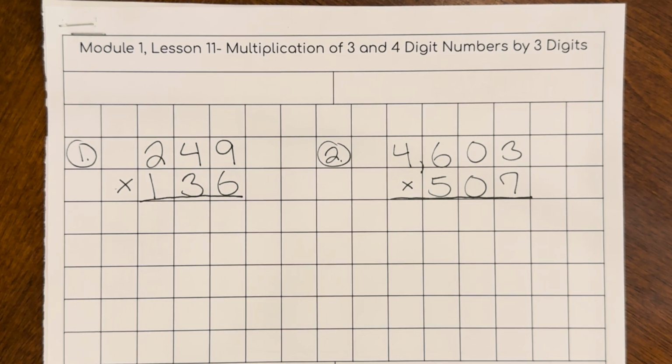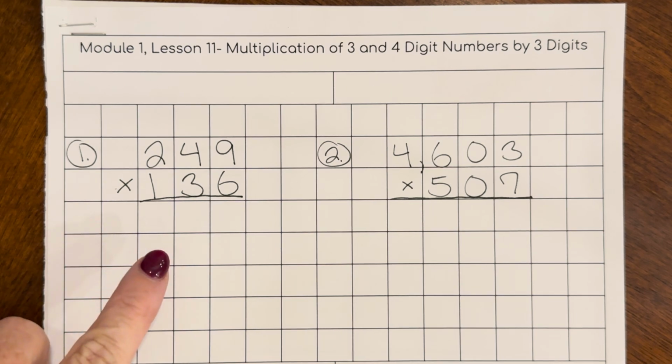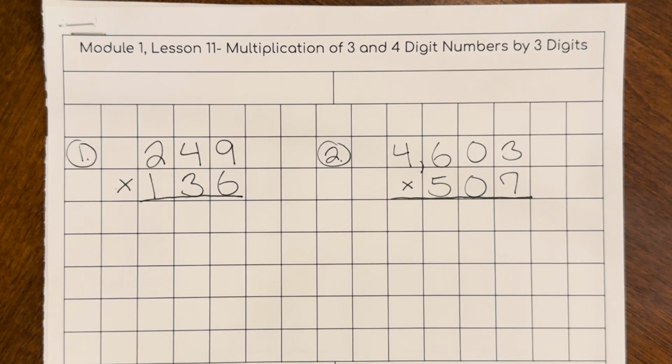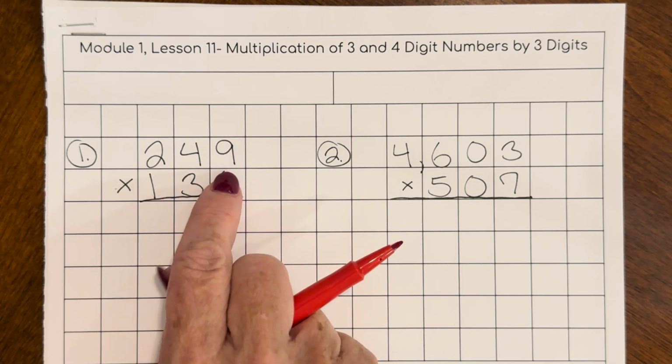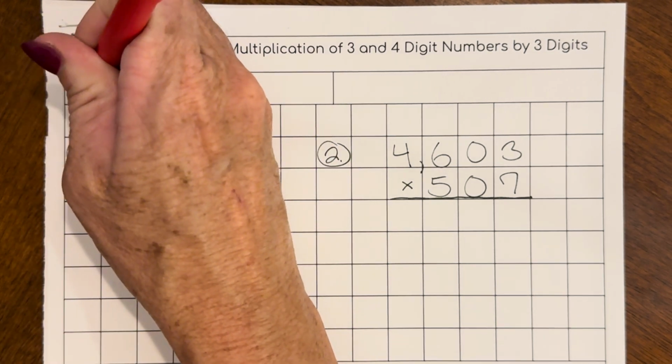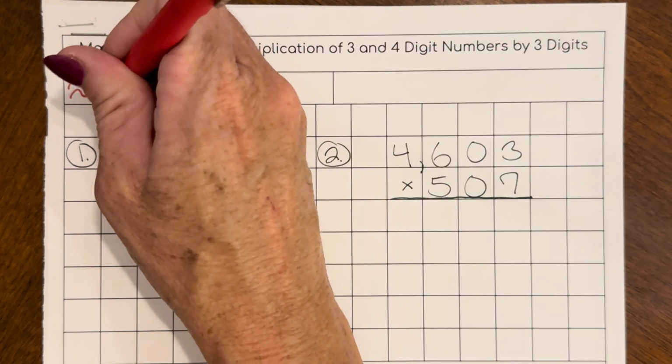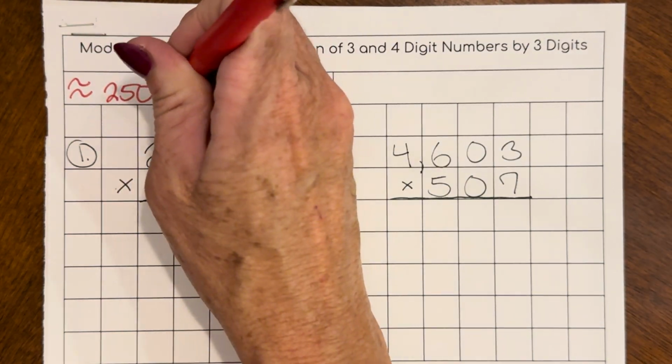Okay, so my first problem says 249,000 times 136. So if I'm going to estimate this, there's a couple ways I could do this, but I might say that 249 is about 250.